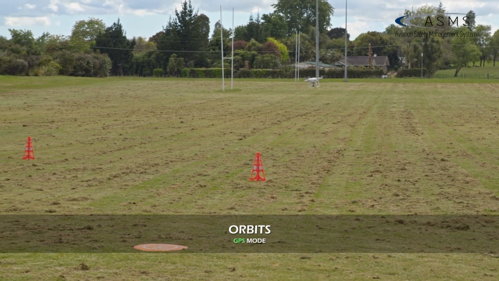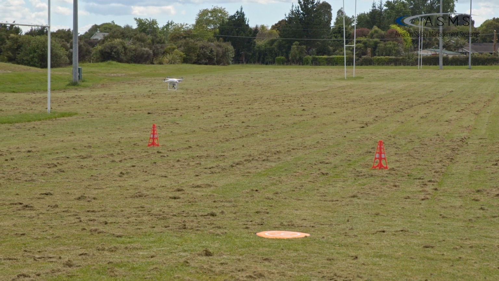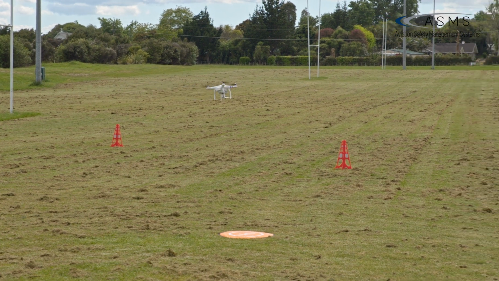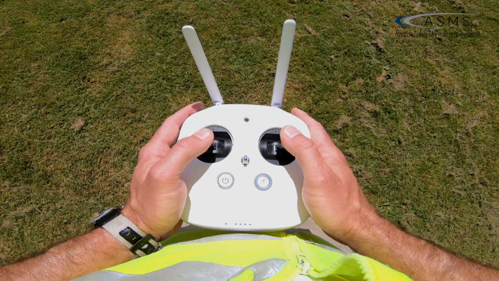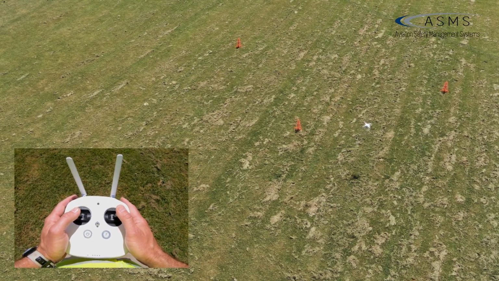Fly sideways, have the camera focused on the middle cone the whole way around. So smooth yaw, camera always facing the center and flying sideways. And I'm yawing the opposite direction of the way I'm banking.